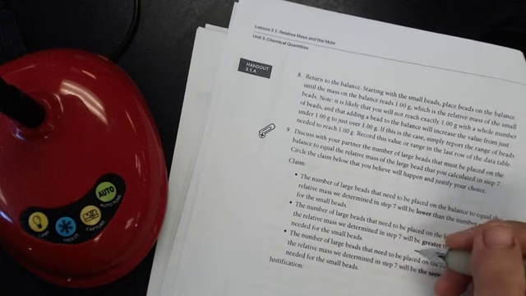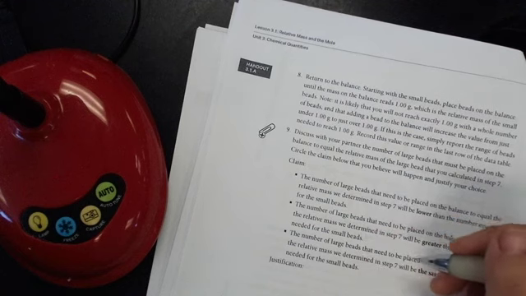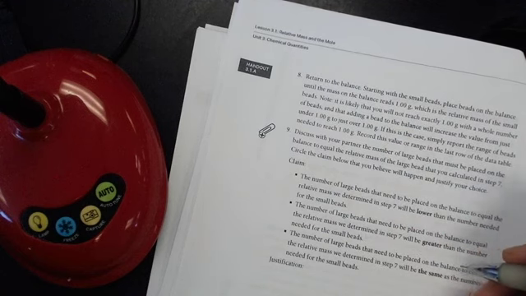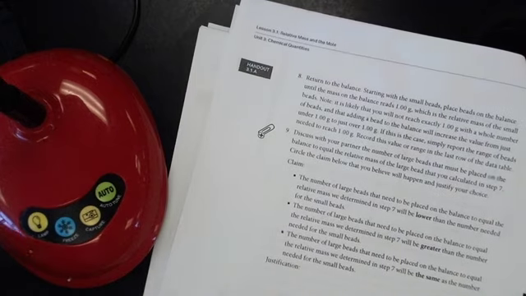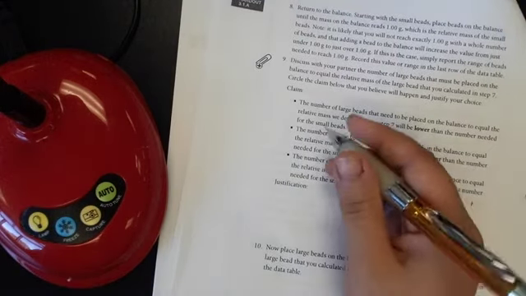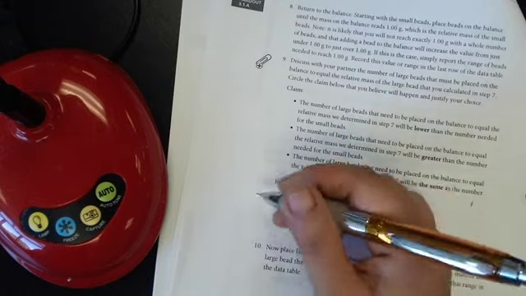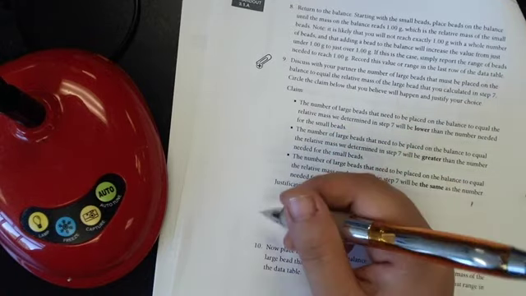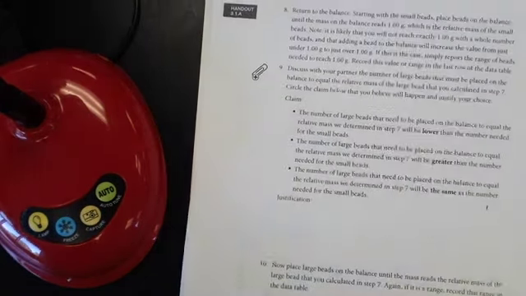Or it will be the same as the number needed for small beads. So you need to pick one of these, and then write a full sentence justifying which claim you think is correct. Okay, now we're going to do the same thing that we did with the small beads.